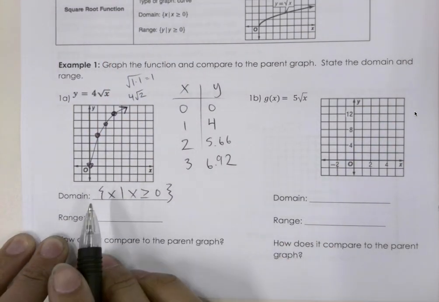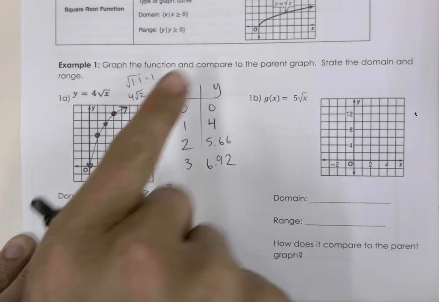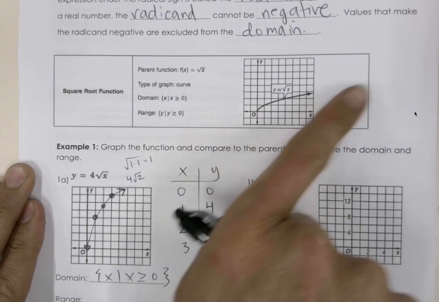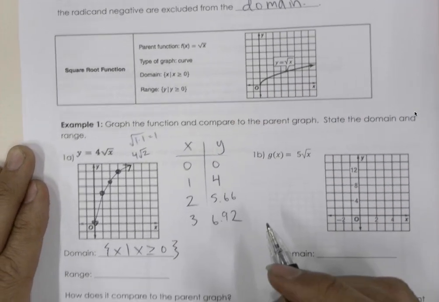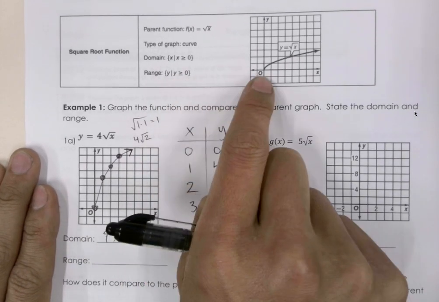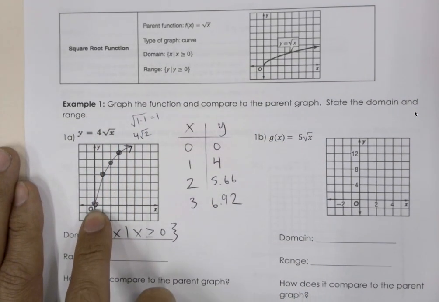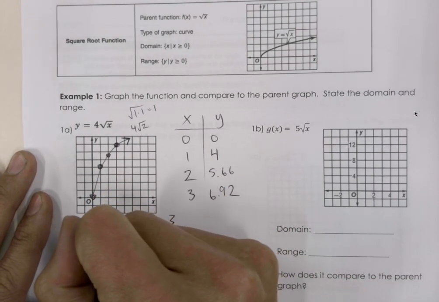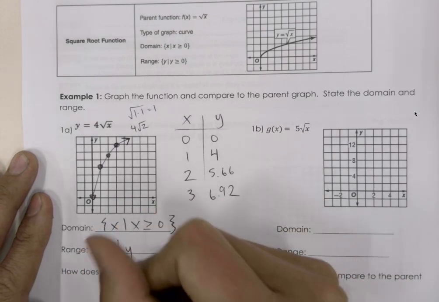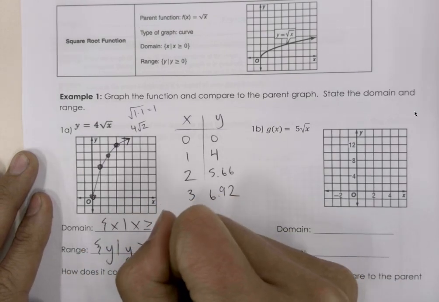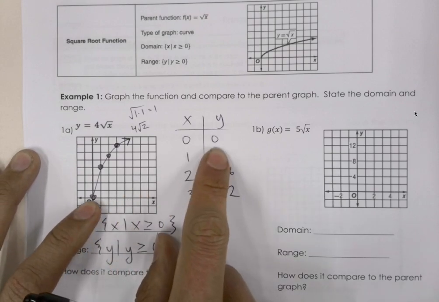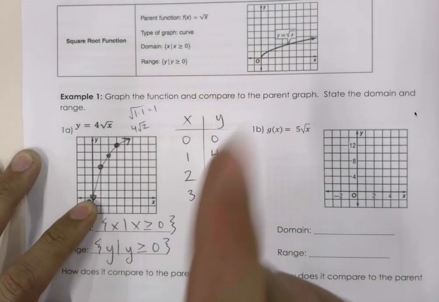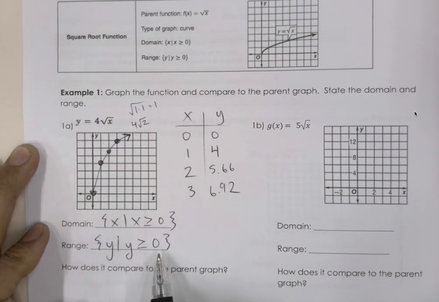All right, so what's our range? Well, this graph is going to continue moving up. Just like the parent function, it also is going to continue moving up. And so the range is all y greater than or equal to 0. On this square root function, our range is y such that y is greater than or equal to 0, because when x is 0, y is 0. So 0 does exist in the range, and it's going to continue moving up to infinity.